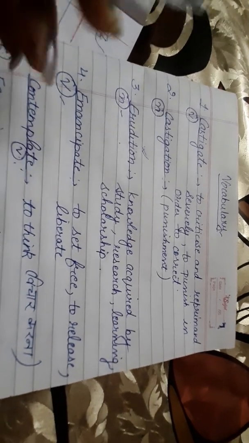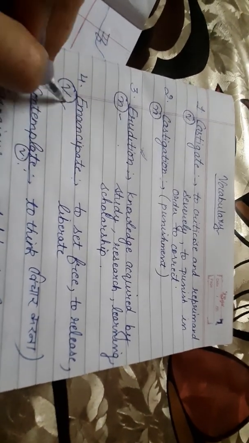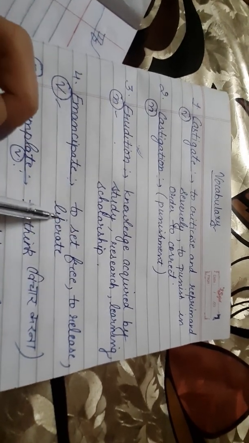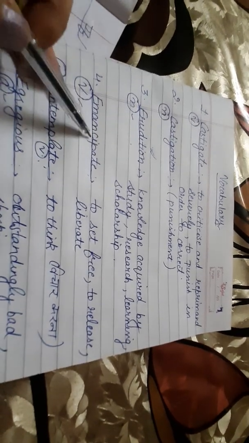Fourth word is to emancipate, and it is a verb, and the meaning is to set free or to release or to liberate. It can be used in any way, like if we are relieving a person from a duty, responsibility, or we are setting a person free from the restrictions which were earlier imposed on that person, then we can say that we are emancipating that person.